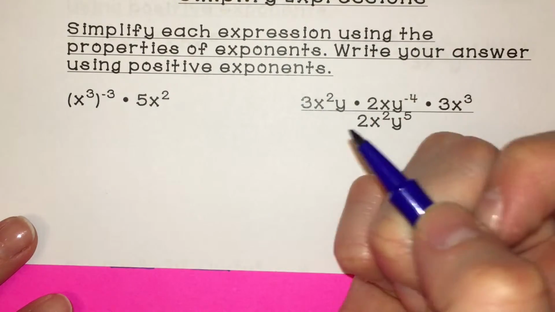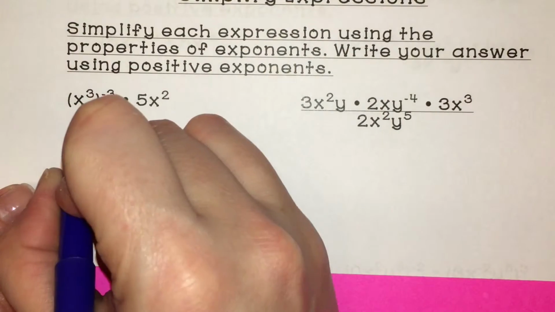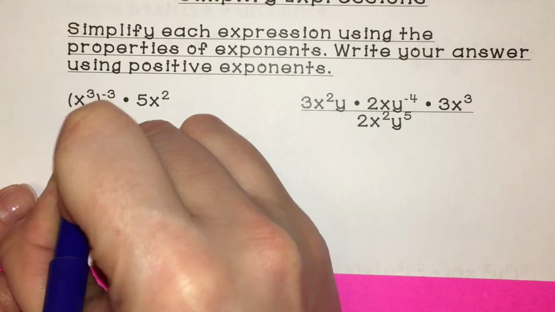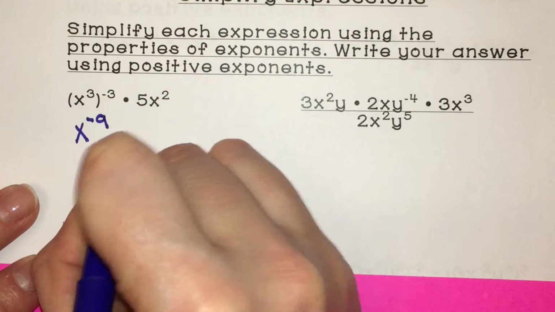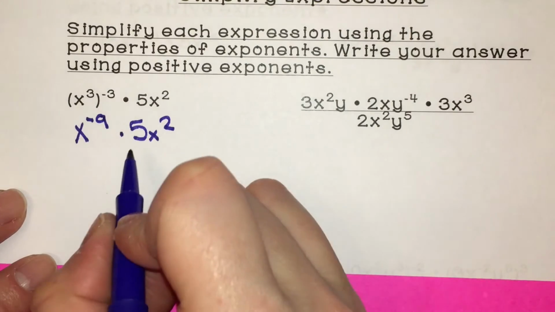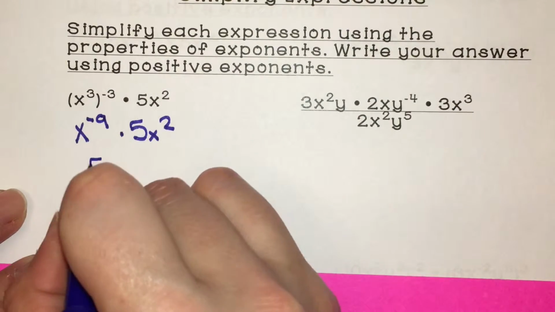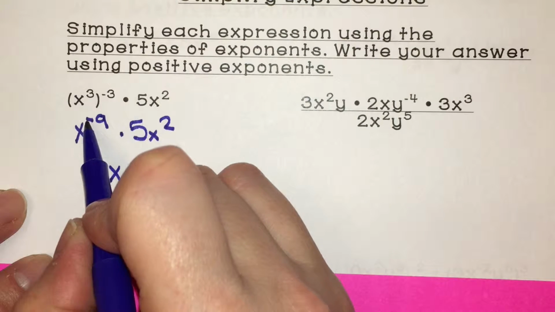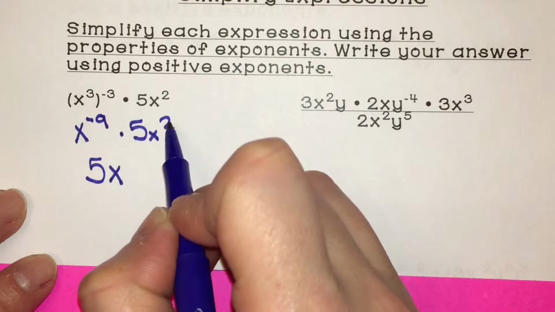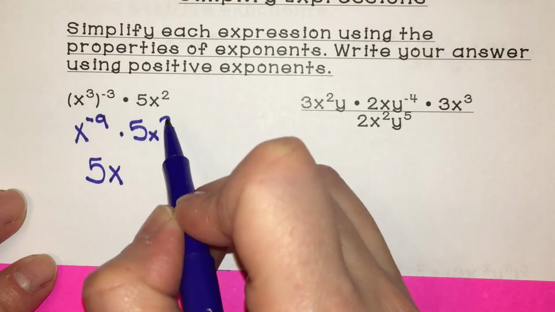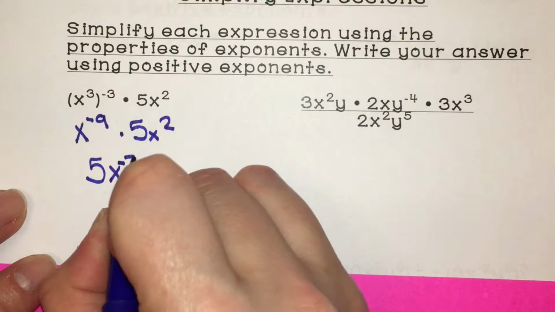We have a power to a power, so that means you keep the base the same and multiply the exponents. 3 times negative 3 is negative 9. That's multiplied by 5x squared. So we don't have anything to multiply 5 by, so just bring it down. Then we have x to the power of negative 9 times x to the power of 2. So when you're multiplying bases, add the exponents. Negative 9 plus 2 is negative 7.